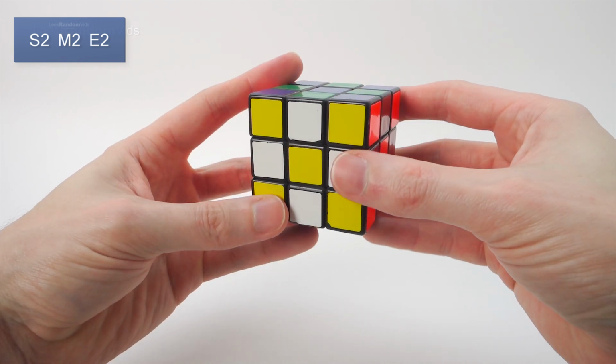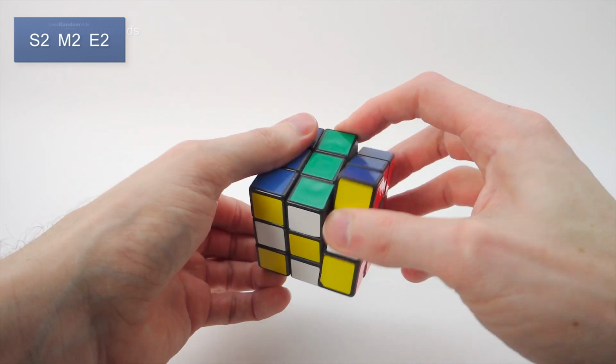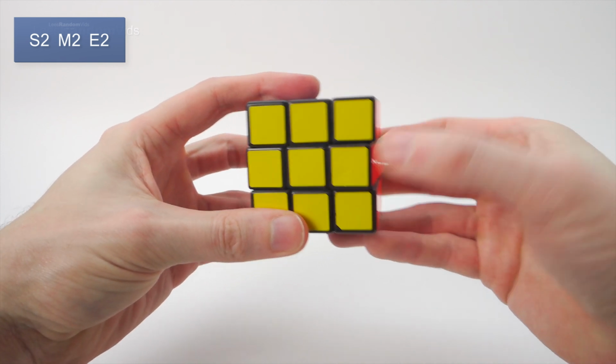And to undo this, just repeat it again: S2, M2, E2.